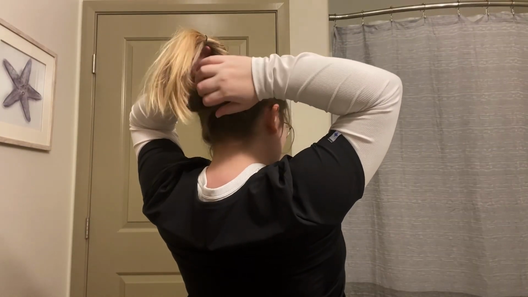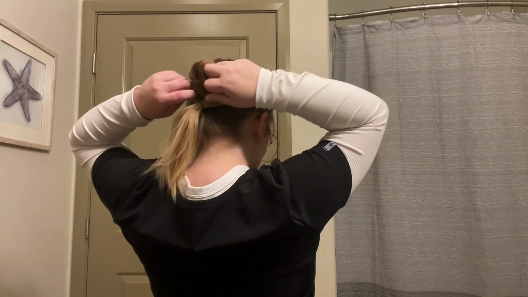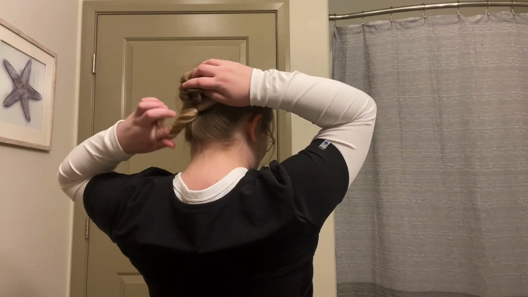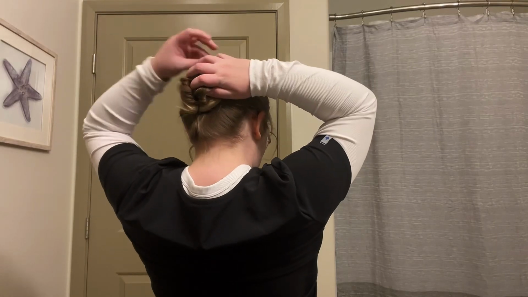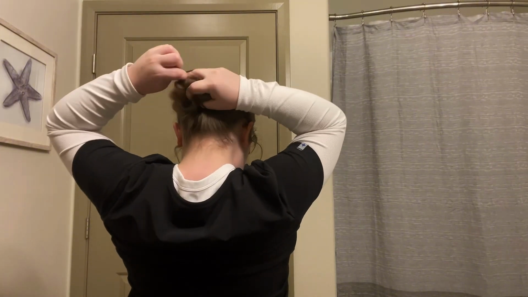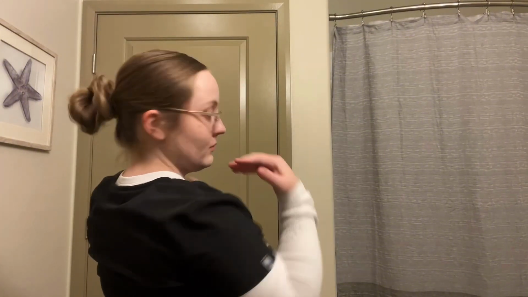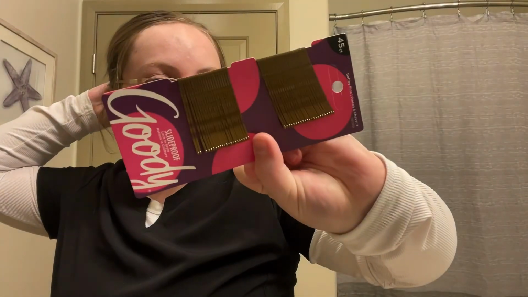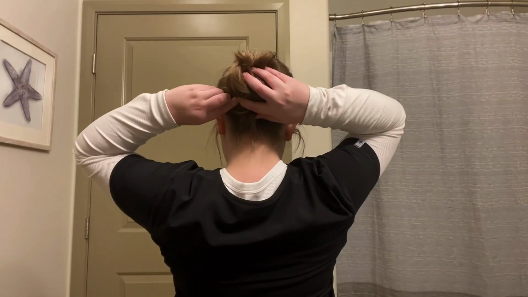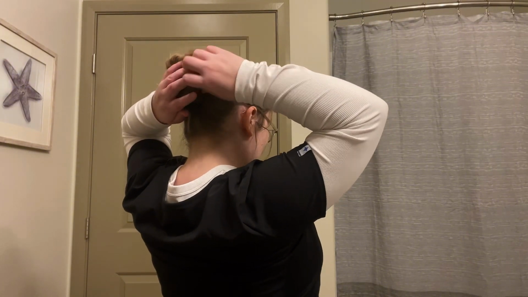And then it's kind of hard to explain, but you kind of fold it in on itself. You fold up the ponytail and you fold the second flip part inwards, like into the first one. I don't really know how to explain it, but you kind of just wrap it up into a bun basically. And then I just tied it off, and I'm taking some bobby pins so that it's more secure, and I'm just kind of messing around with it so that it looks more messy.